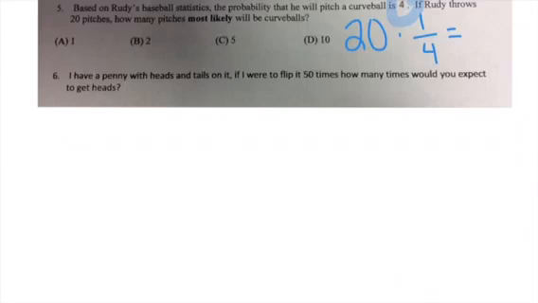Remember, this is really like 20 over 1. Okay, so 20 times 1 is 20, and 1 times 4 is 4. 20/4. That's not one of my answer choices. Oh, I need to simplify. 20 divided by 4 gives me 5. 5 is your answer.